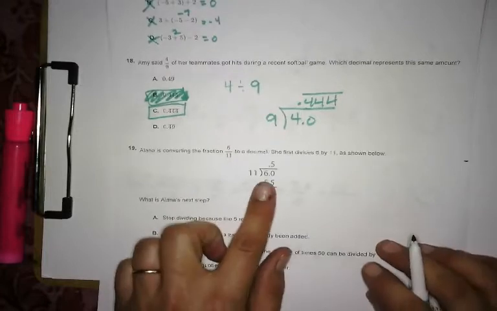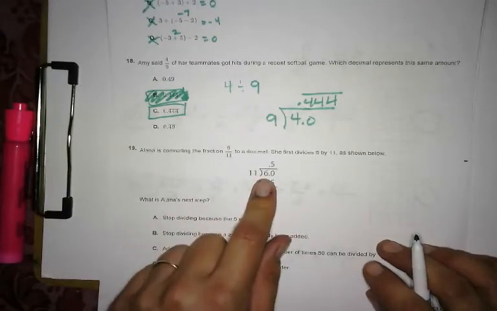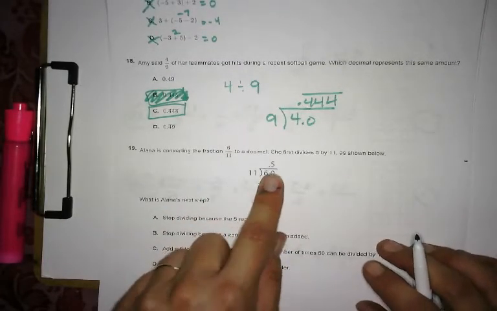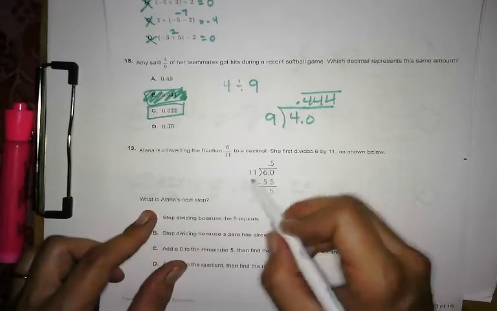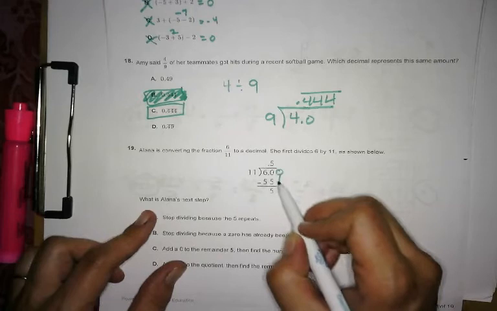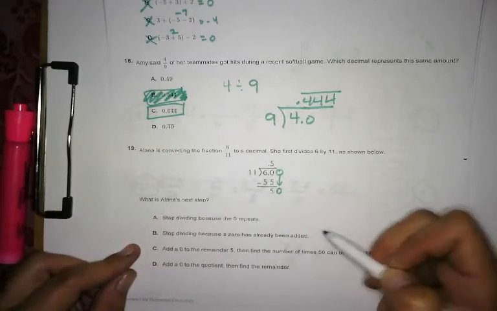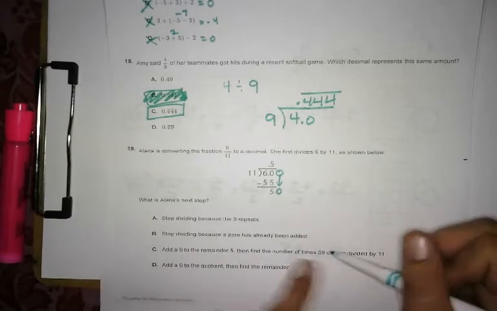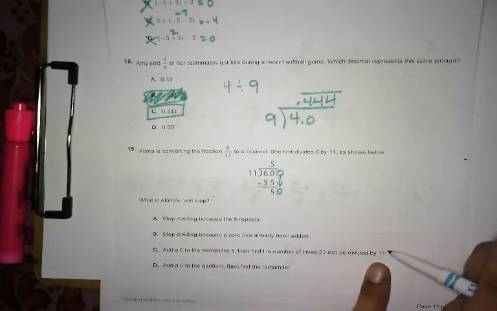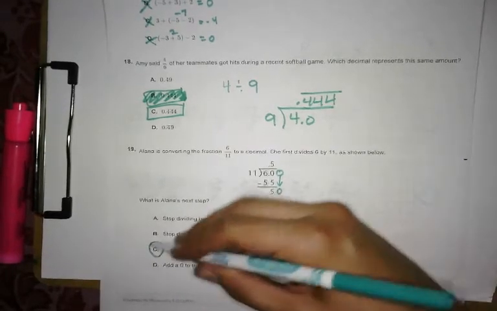This one, same idea, right? 6 divided by 11. And it says she has this answer. So what's her next step? So if she multiplies to get 55, right, then the next step is to take a 0 down. So add a 0 to the remainder 5, and then find the number of times 50 can be divided by 11. So hopefully that is something you already knew, and that seemed easy to you.